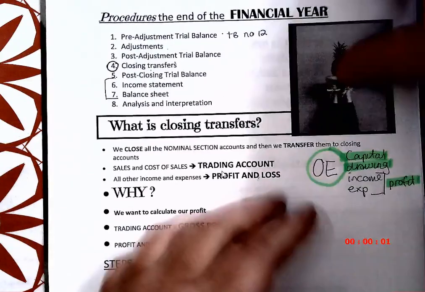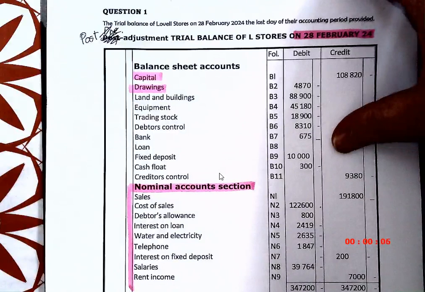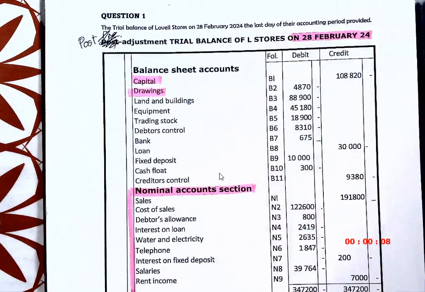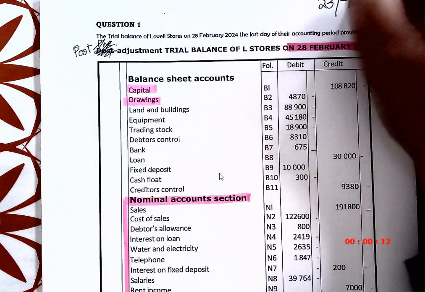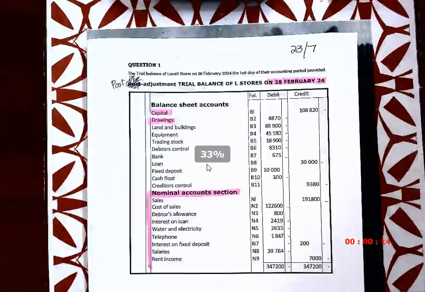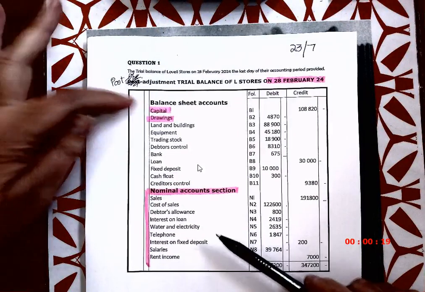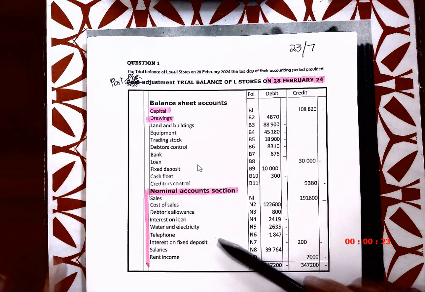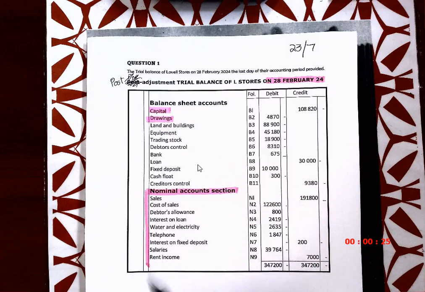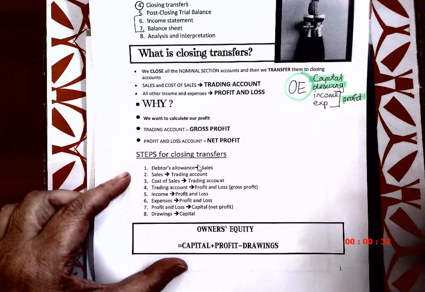The first thing you'll see is they gave me a closed, oh, it's page 9, no? Or page 6. Page 6, question 1, and today's date. So, the first thing I know for closing transfers is I only use capital, drawings, and the nominal section. And you're going to start at the top. Now when I look at this, can you see they give me steps?